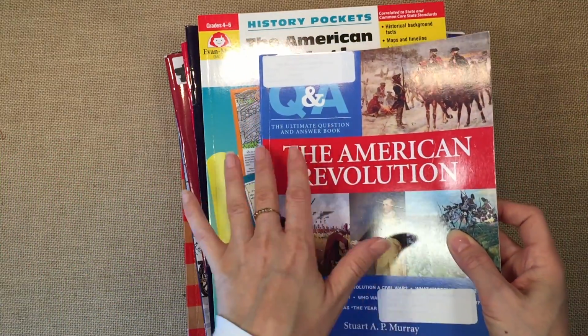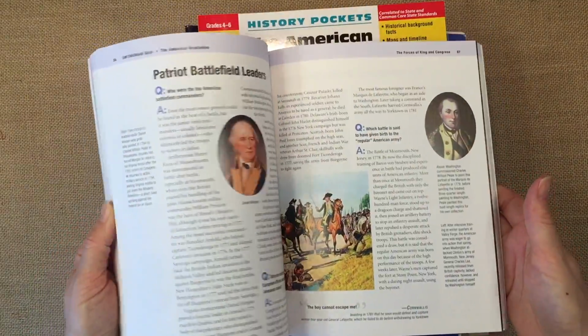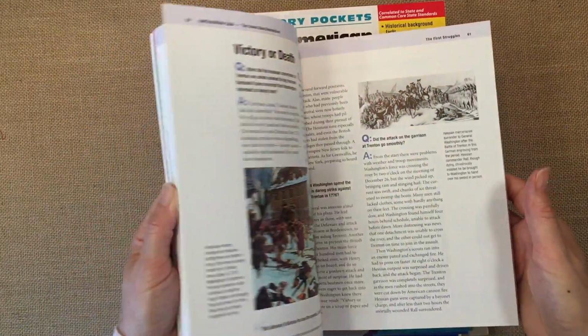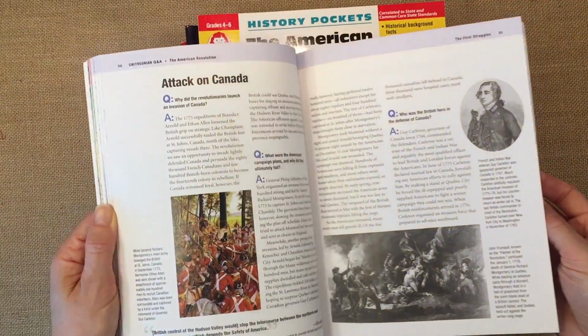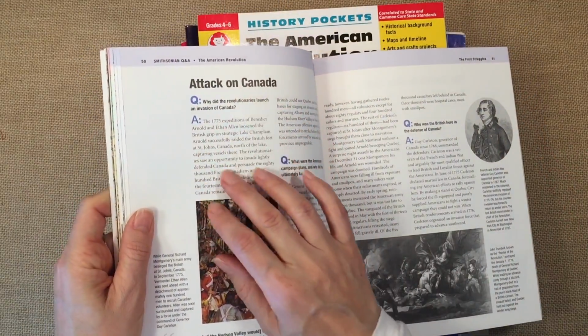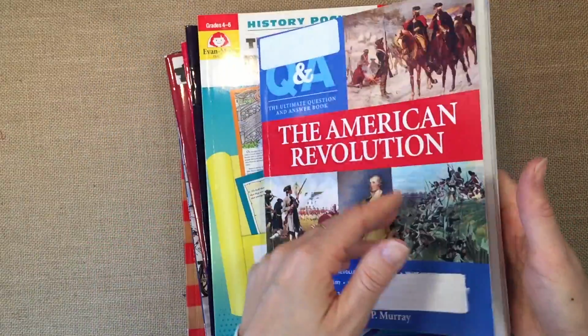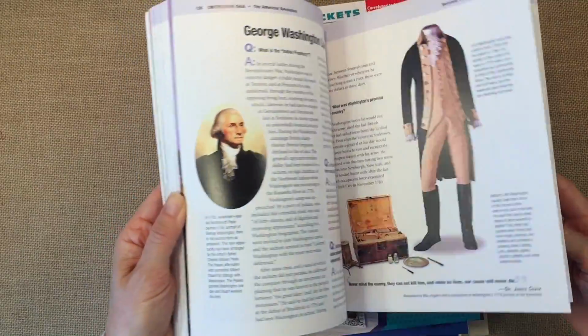The American Revolution Q&A, we didn't use this book at all. I had originally intended to use it with my 9th grader, and we didn't use it with him either. But what's nice about this book is that if you were doing a unit study for history and you needed to come up with some questions, this has the question and the answer. So it would be helpful if you're trying to come up with some questions for a student. I think this is probably junior high and up.